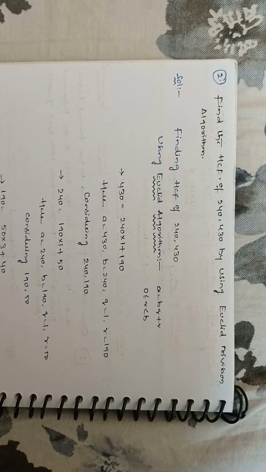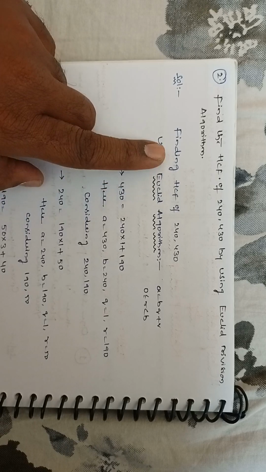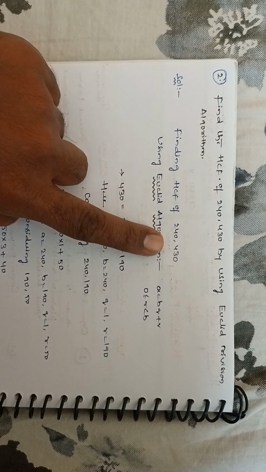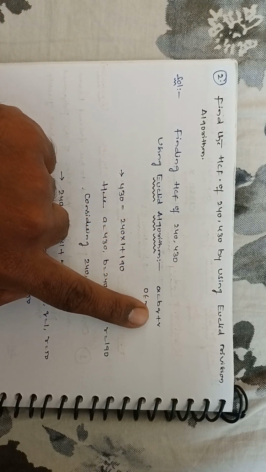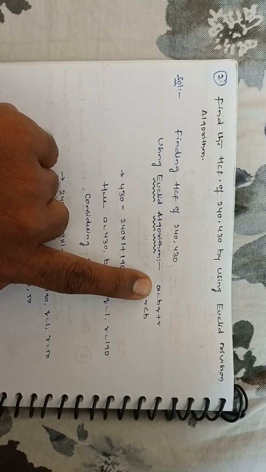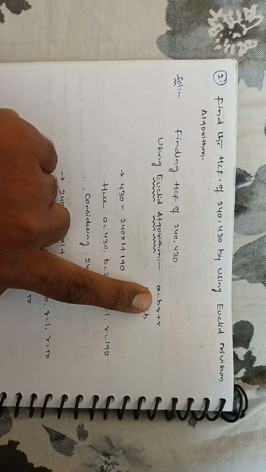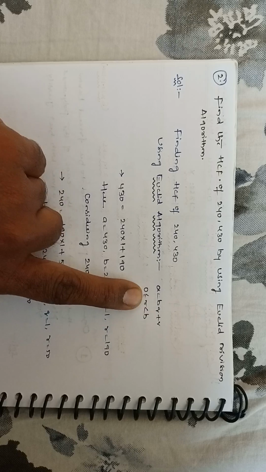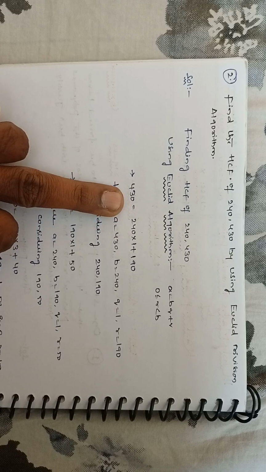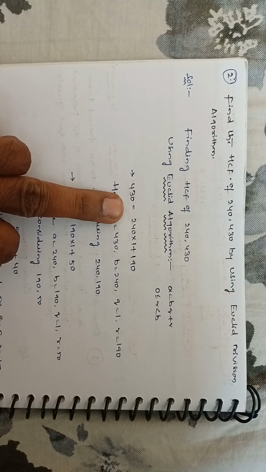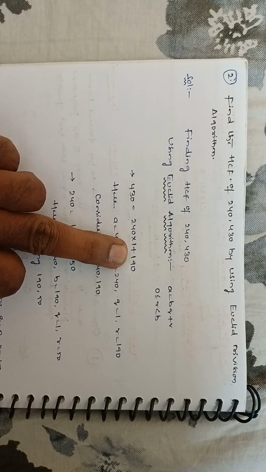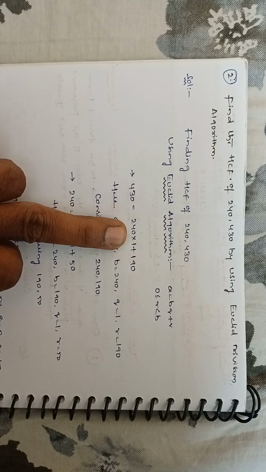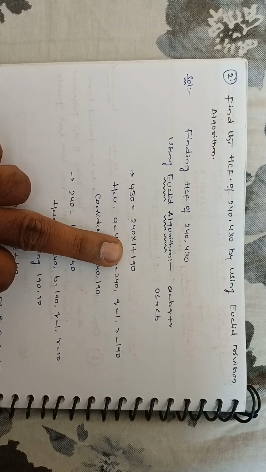So what are the given terms? They are asking to find the HCF of 240 and 430 using the Euclid algorithm. This is the formula: A equals BQ plus R, which is nothing but the dividend rule: dividend equals quotient into divisor plus remainder. Based on that, we need to solve. Dividend is the highest value, so A is the highest value, and 240 is the divisor. The quotient is one time, and the remainder is 190.